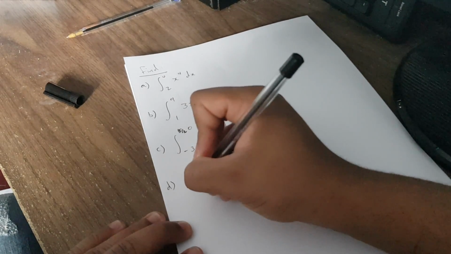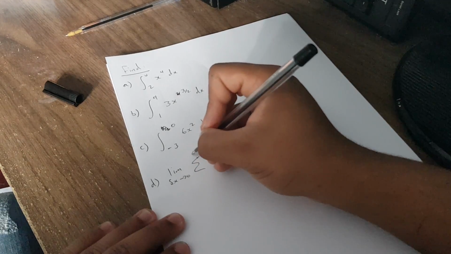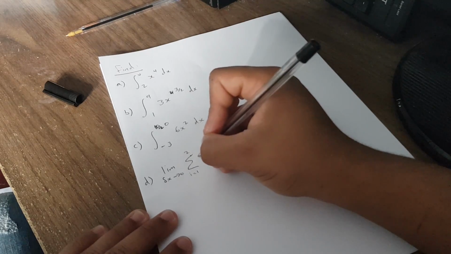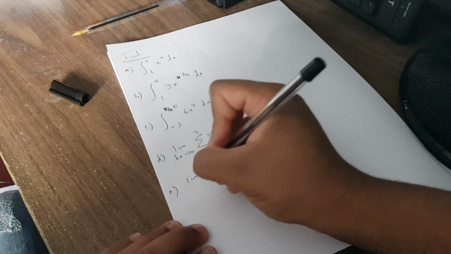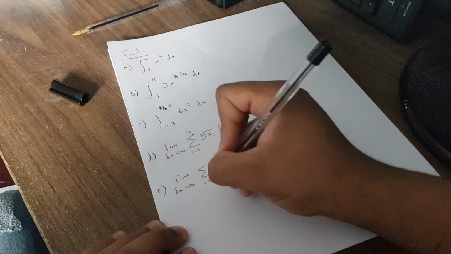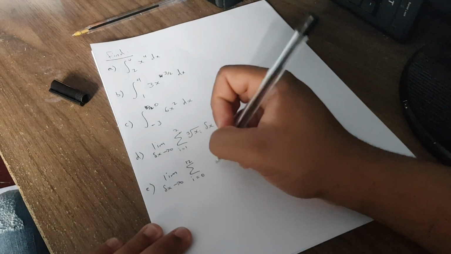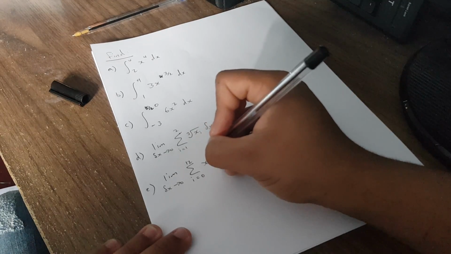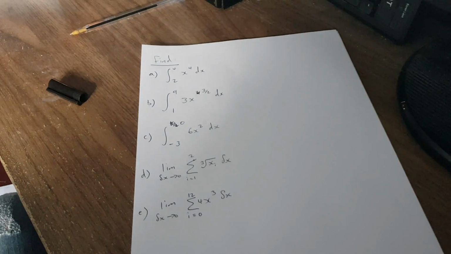Then find the limit as delta x tends to 0 of the sum between 2 and 1 of x dx, and the limit as delta x tends to 0, between 0 and 12, of 4x cubed delta x. Okay, so those are your definite integral exercises.